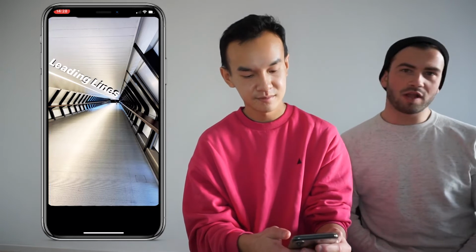So there you have it. And voila! Leading lines. Drop shadow. Crazy! Exactly. And that's super simple to do. So moving on to the next one, which is the brush shadow.